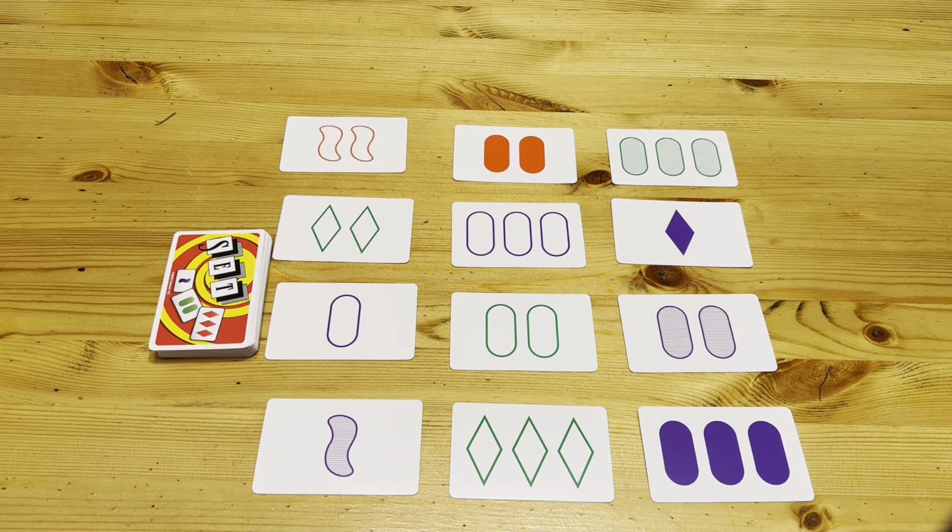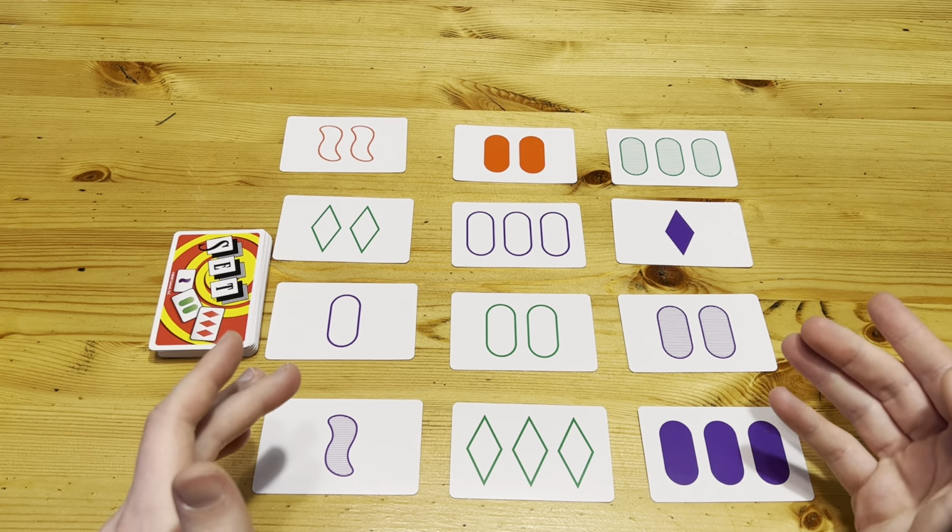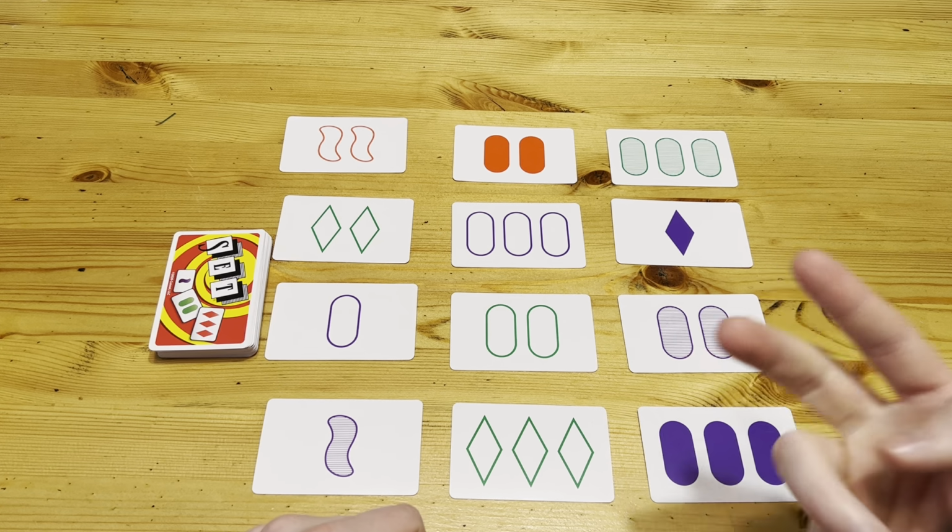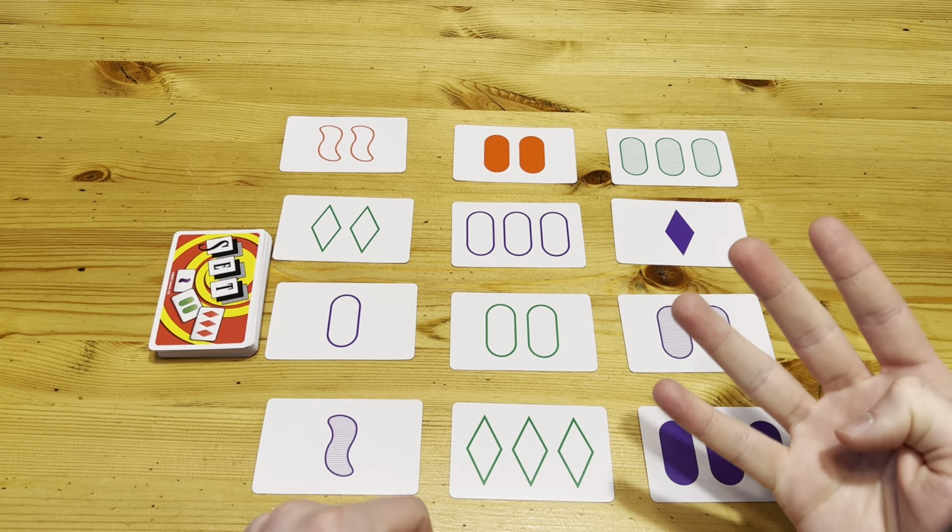So the key to this game is all the cards that are in your set, and a set consists of 3 cards, have to either be all the same or all different in each of those categories. Again, the categories are color, shape, number, and shading.